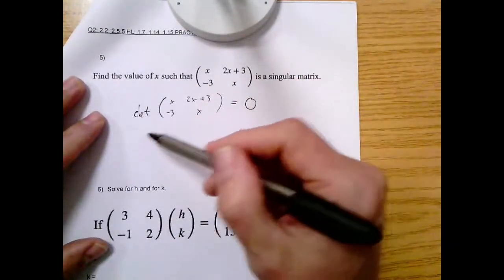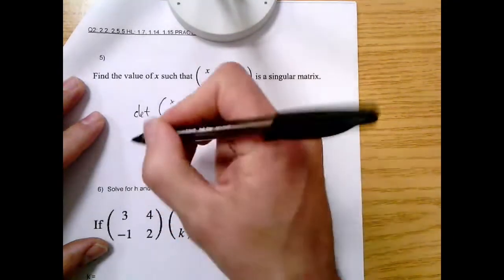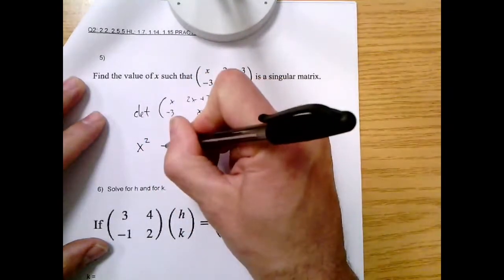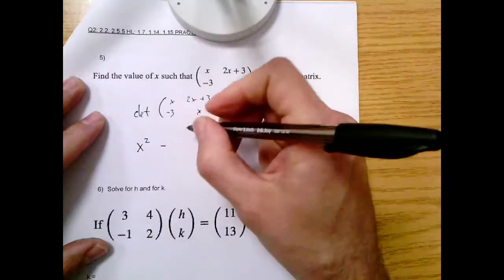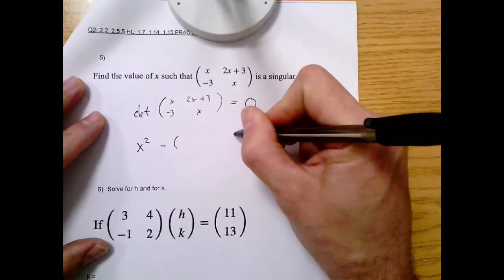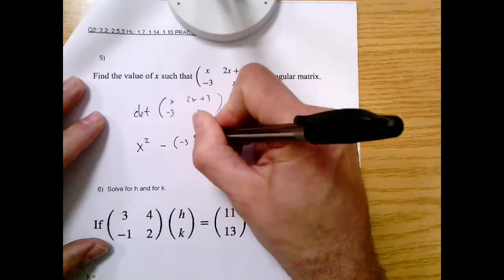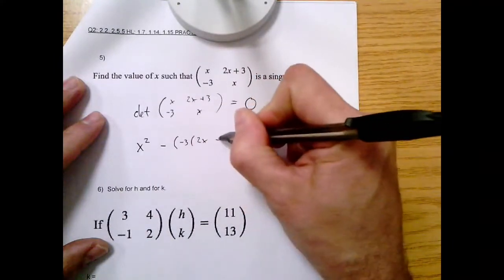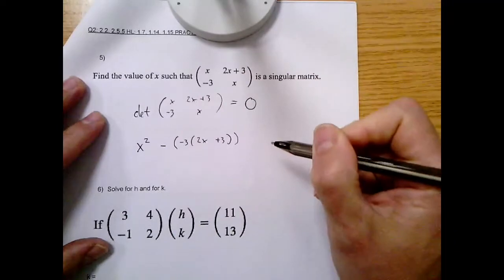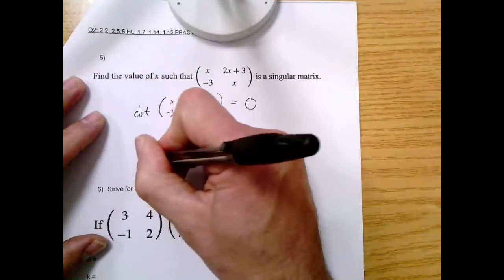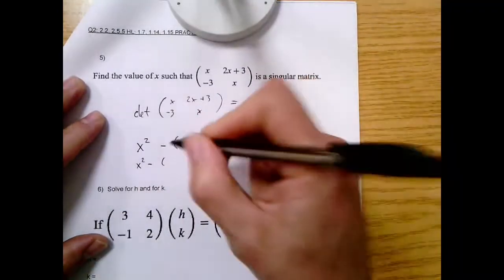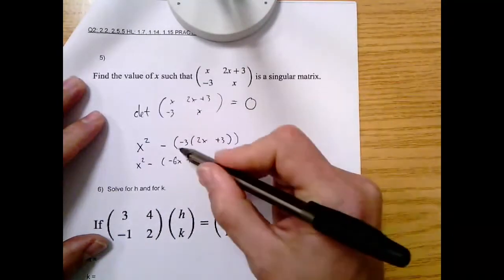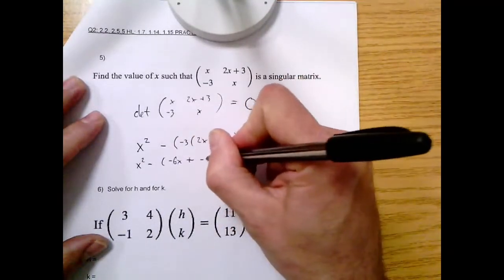All right. So finding the determinant here, we take these values and multiply them. So that's here and here. That's x squared. Okie dokie. Minus these values here. And we're going to parenthesize this whole thing to avoid a common mistake, because -3 is multiplied by 2x plus 3. If I distribute that, -3 times 2x is -6x plus, and -3 times 3 is -9.